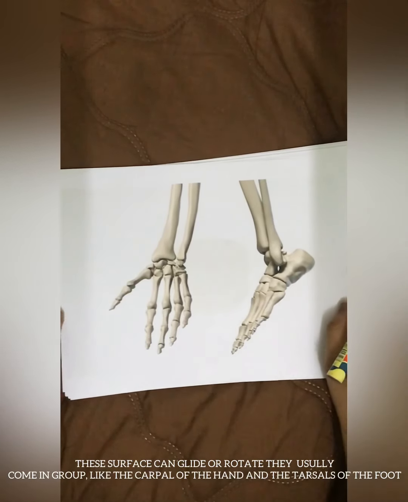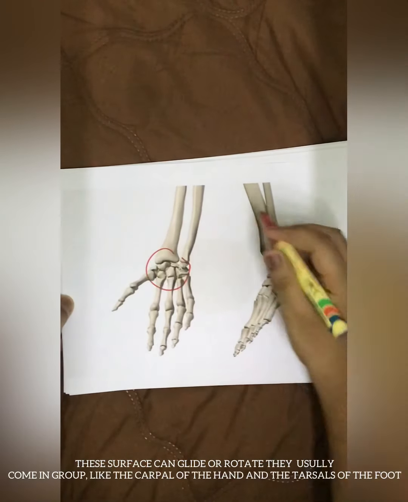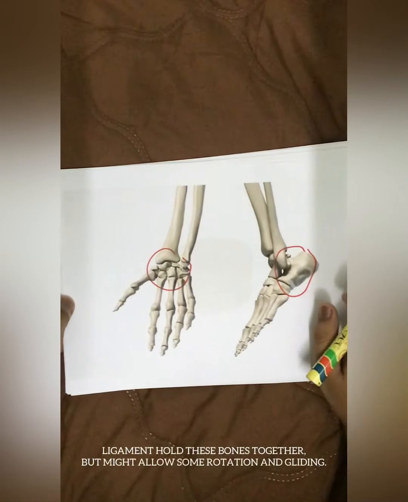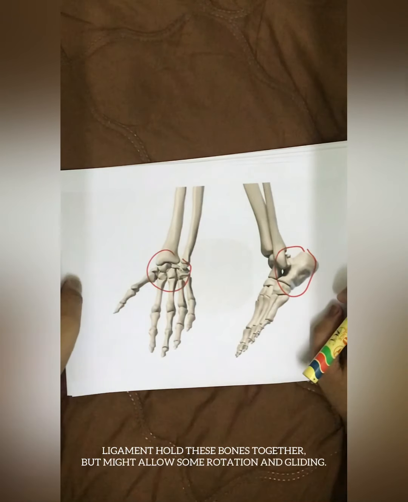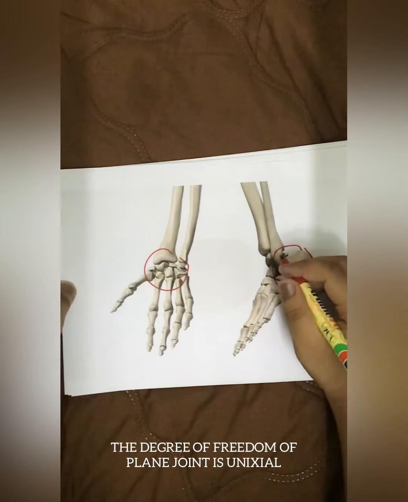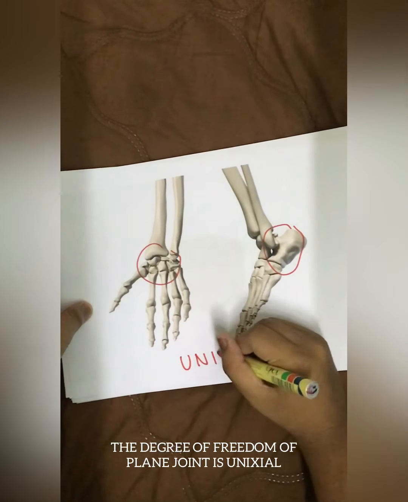They usually come in groups, like the carpals of the hand and the tarsals of the foot. Ligaments hold these bones together, but might allow some rotation and gliding. The degree of freedom of the plane joint is uniaxial.